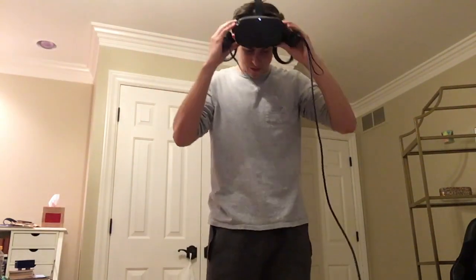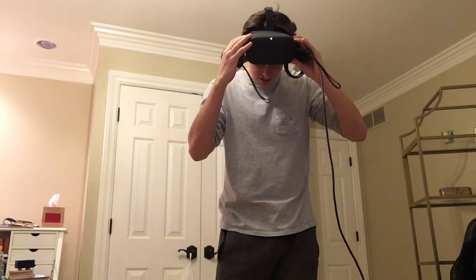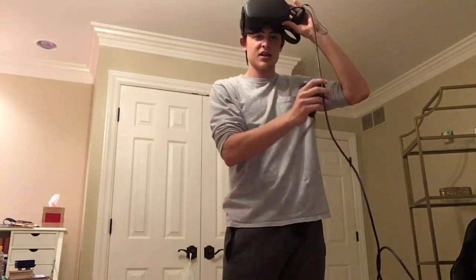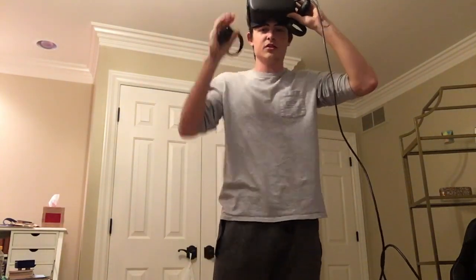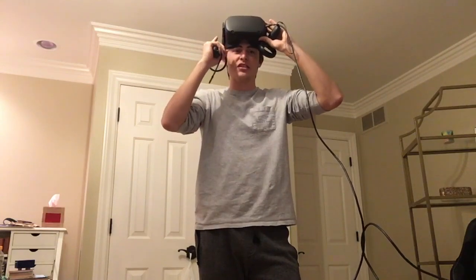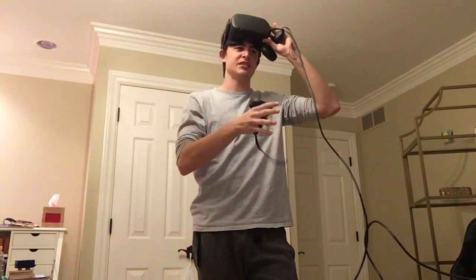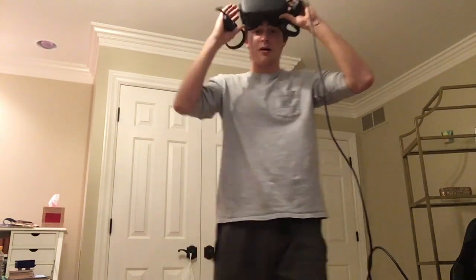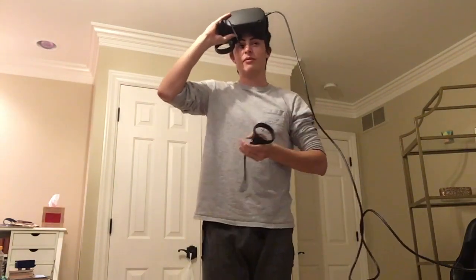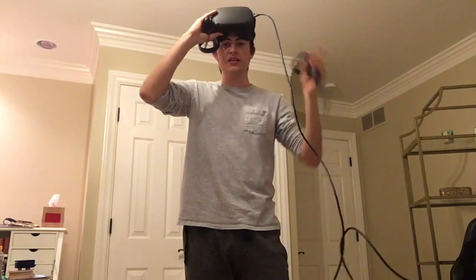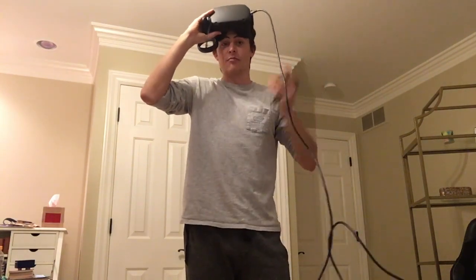So here I am with my virtual headset. This is the Oculus Rift, hooked up through this cable to a PC. So I'm using the virtual software. This is usually a standalone headset, so it runs on its own software. It doesn't need a PC. But for the simulation I'm going to be running, I need to hook up to a PC. But I have the capability of doing that.